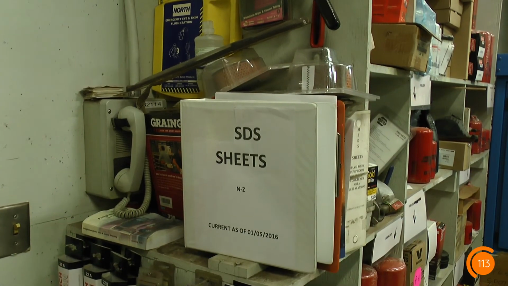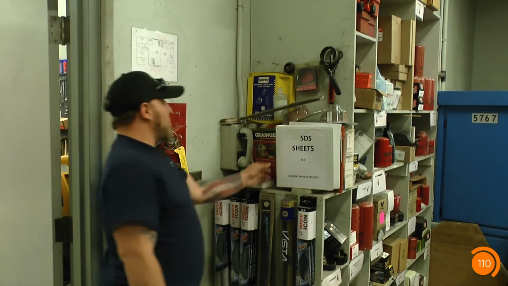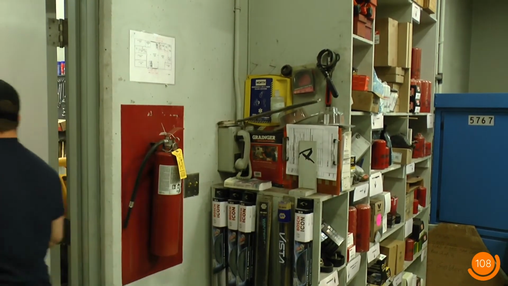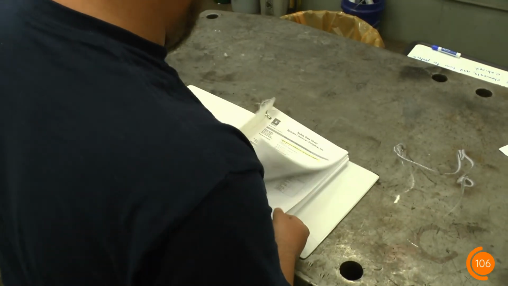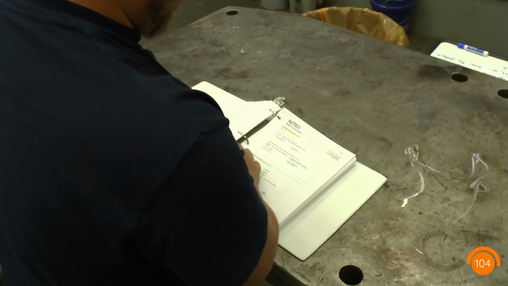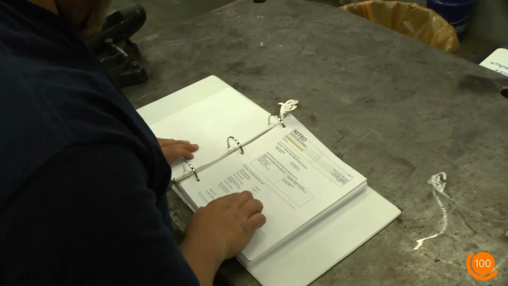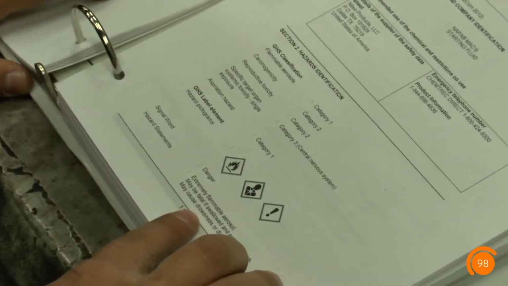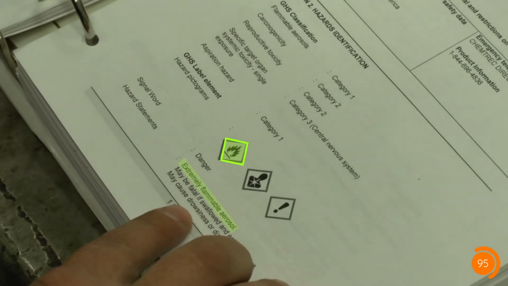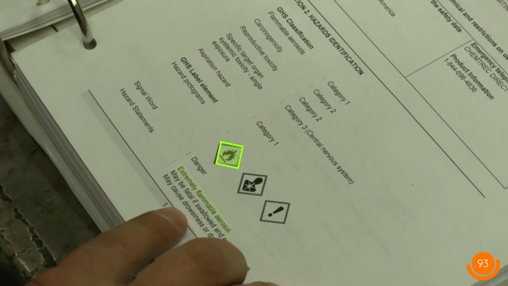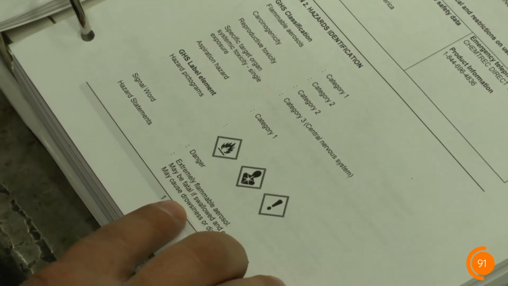Another excellent way to determine what should be stored in your flammable materials cabinet is to refer to the product safety data sheet or your SDS book. Information on the flammability of a particular product will be located in Section 2 of a standard SDS. Shown here, we see both the flammable pictogram and the hazard statement, extremely flammable.